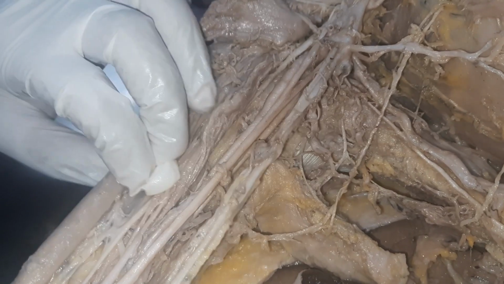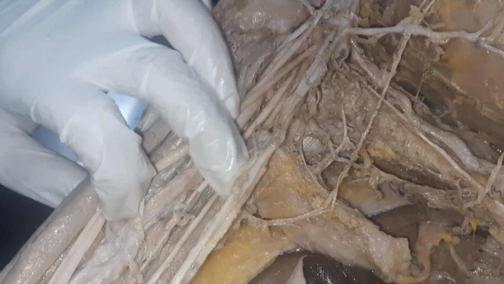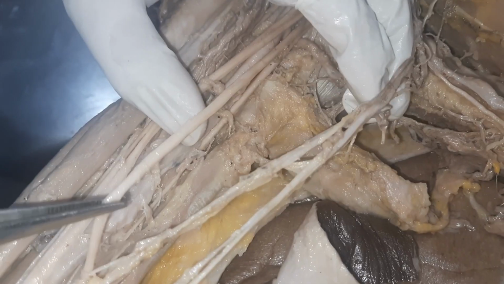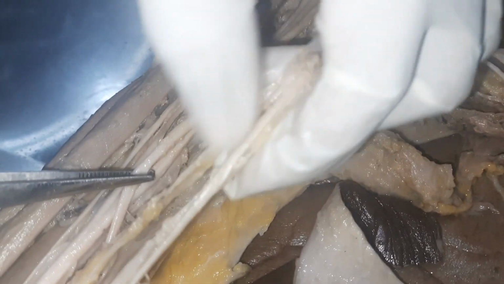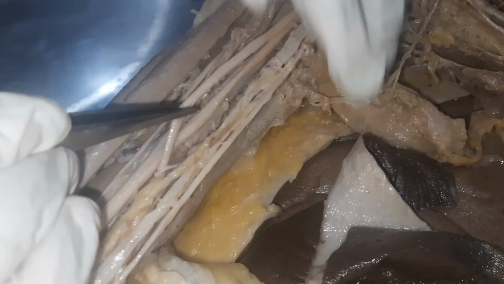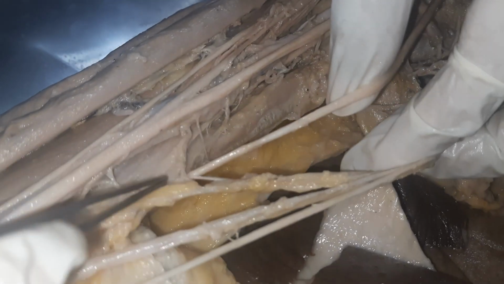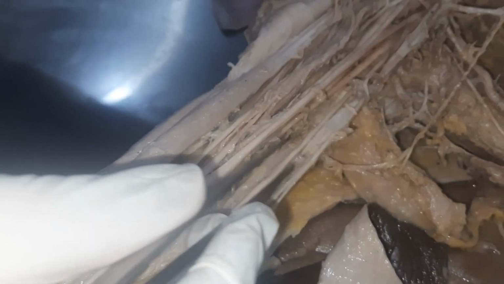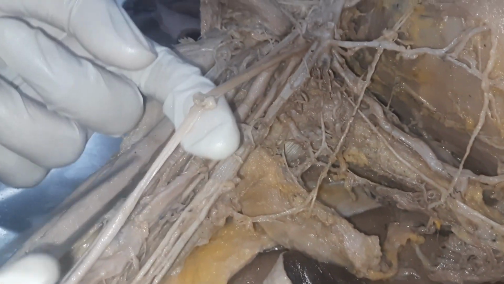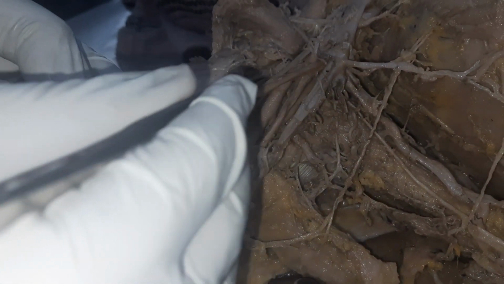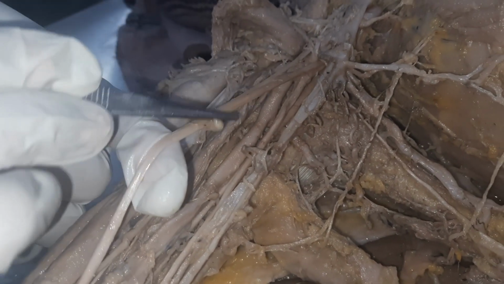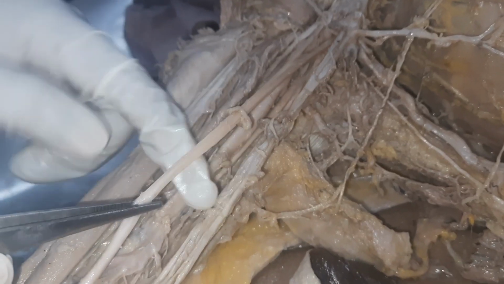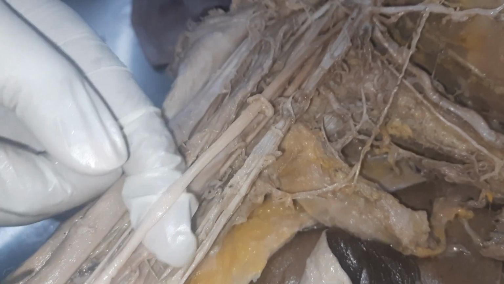Now let's see other structures. Here you can see another structure, this one. This is called ulnar nerve. Ulnar nerve is piercing the deep fascia and going onto the posterior aspect of arm. Another structure that you can see here, this is median nerve. So let's see all the structures from where they are coming.